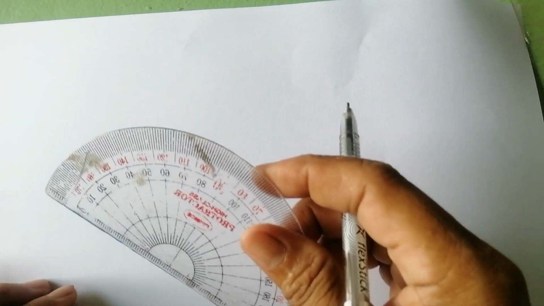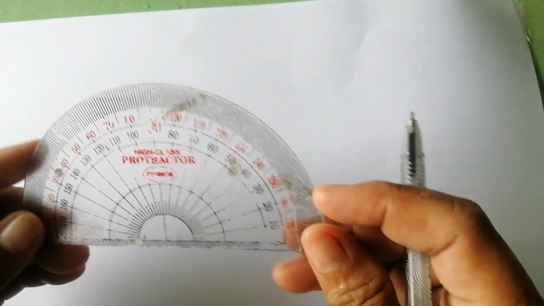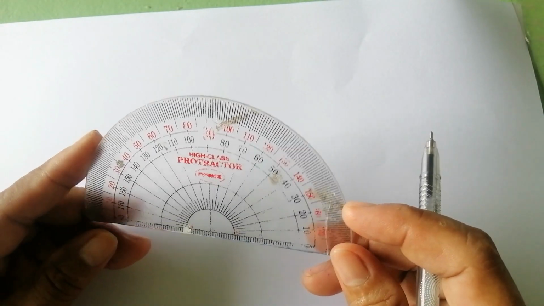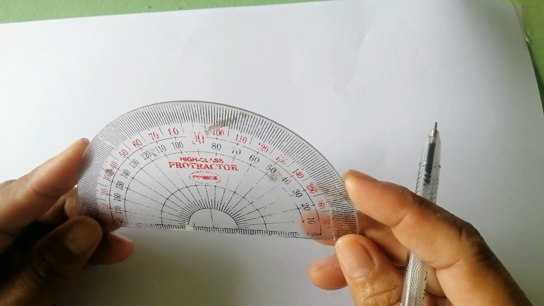But before measuring the acute angles and the other classifications of angles according to its measurement, let us know first how to measure an angle using the protractor. So here is the protractor, this one. Make sure that when using the protractor, it is facing you.